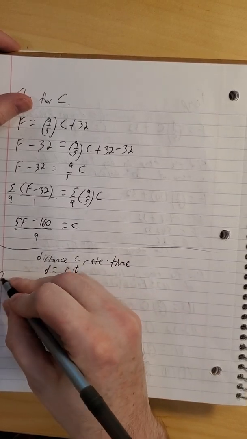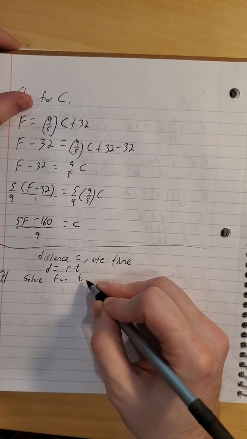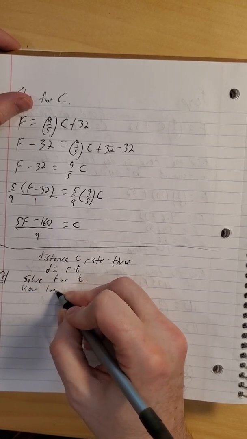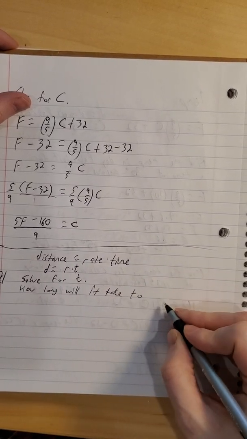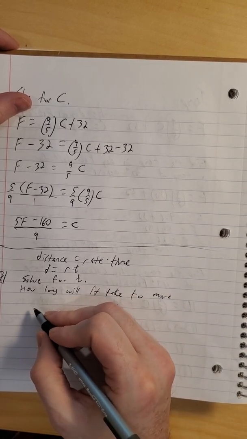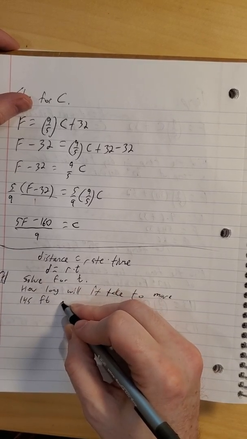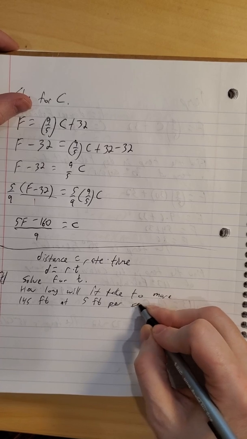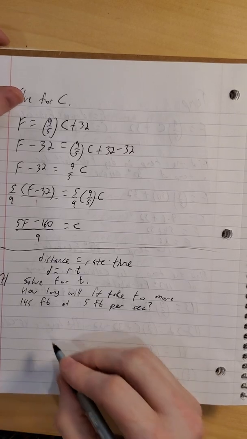So I'm going to ask you to do two things. I'm going to ask you to solve for t, and I'll ask you then to apply that and answer how long will it take to move 145 feet at 5 feet per second. Okay, so go ahead and pause it, see if you can answer those two questions.